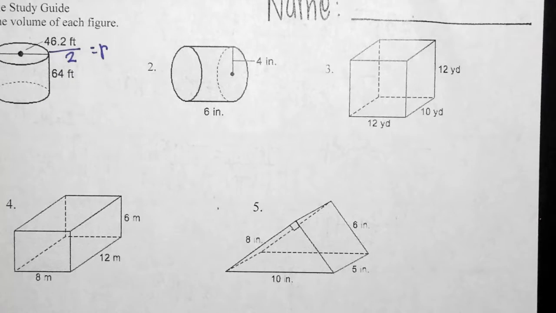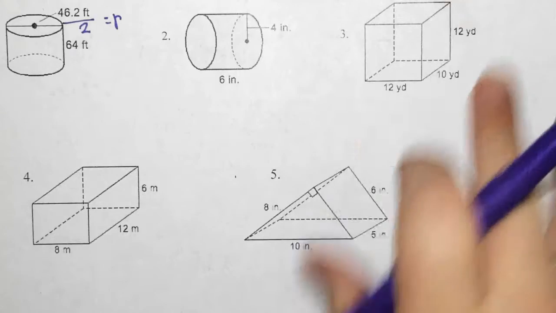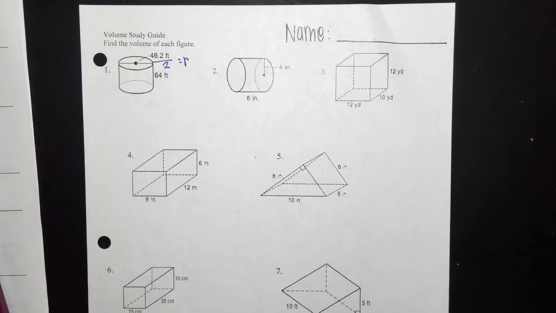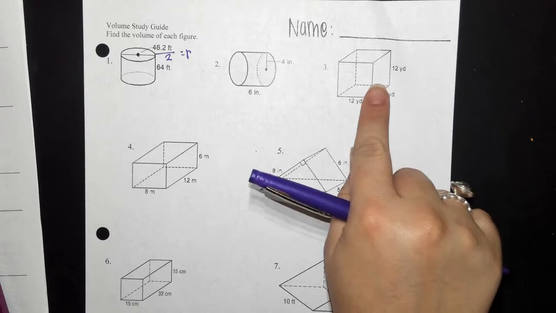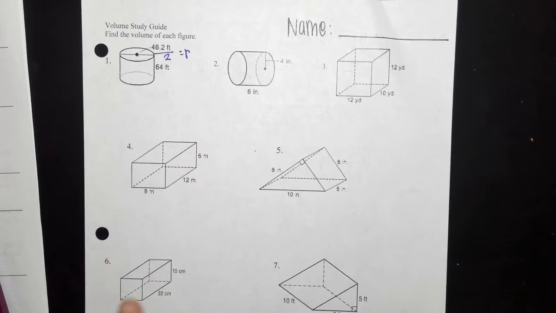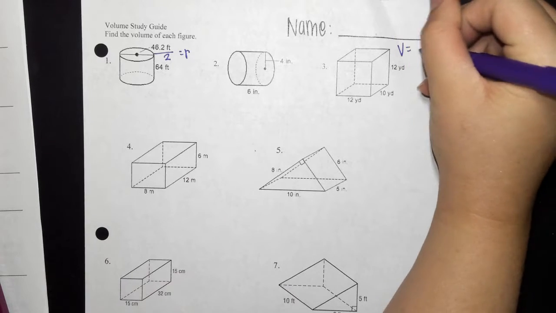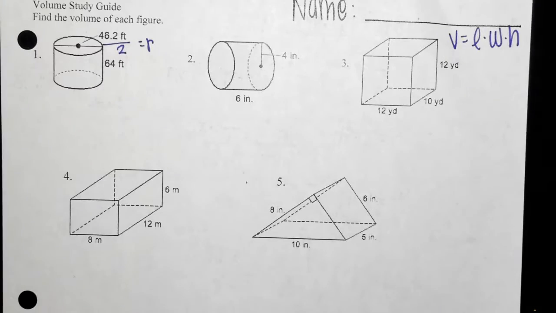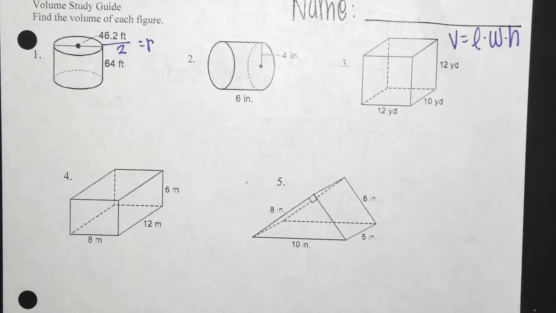Number 3. Can I tell you a trick? Yeah. If it's a prism and it's a rectangular or square, this doesn't work for all of them. But if it's a rectangle or square prism, like 3 and what else? 4 and 6. To find the volume, all you have to do is length times width times height. So if you have 3 numbers, just multiply all 3 numbers together. Okay? It's different if it's different shapes, and that's why I taught you the way I did.